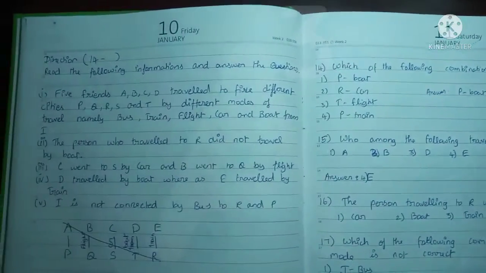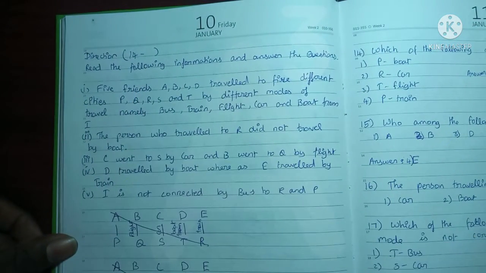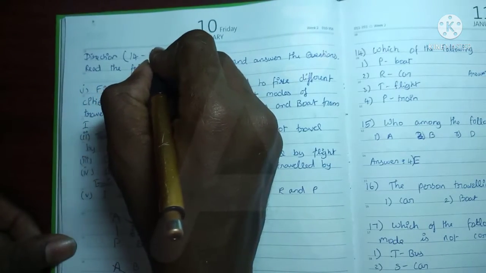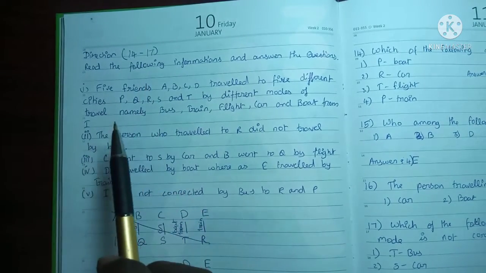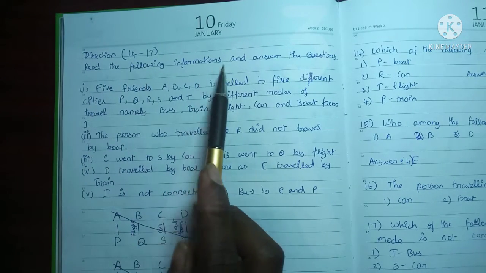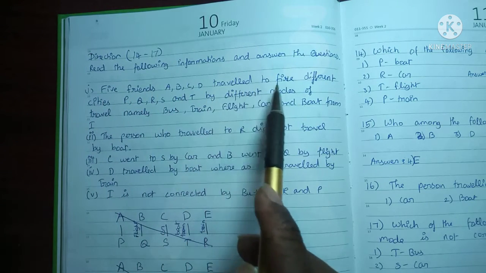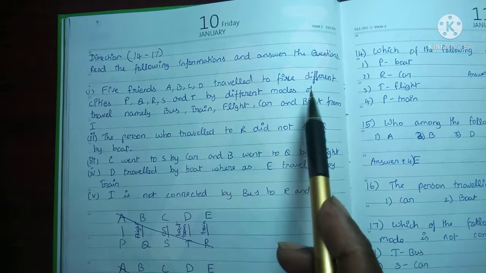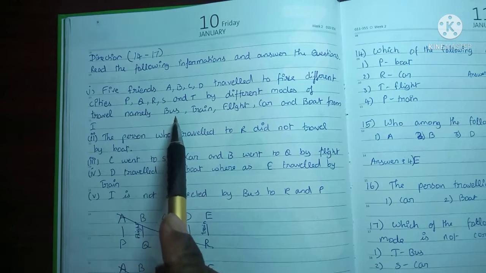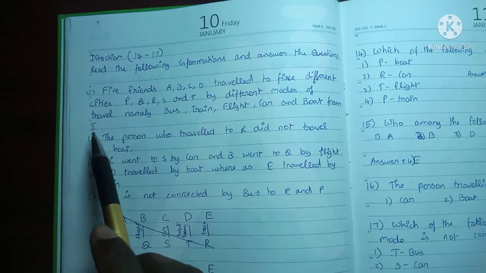And then we have the directions for questions 14 to 17. Okay. When you see this, read the following information and answer the questions. 5 friends A, B, C, D travel to 5 different cities P, Q, R, S, T by different modes of traveling, namely bus, train, flight, car and boat from I.